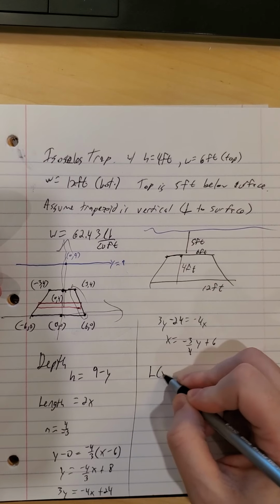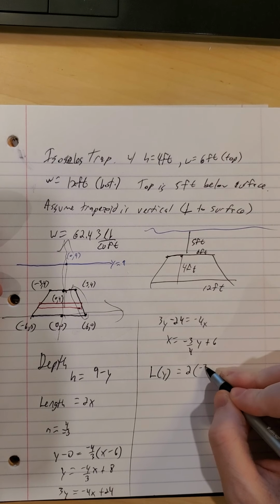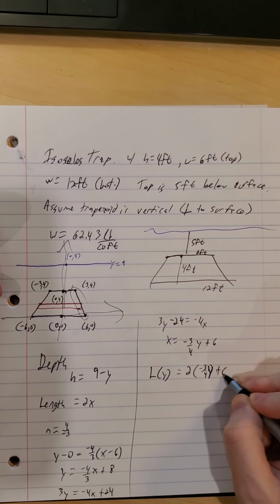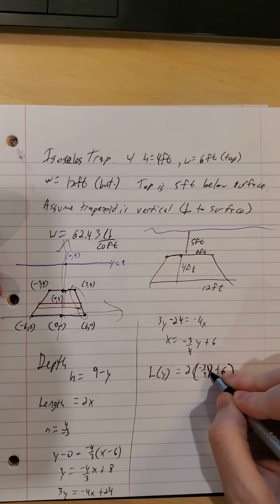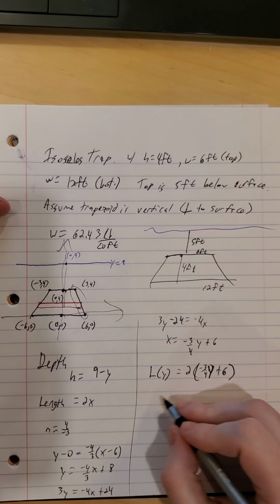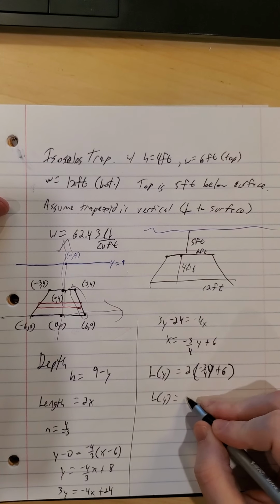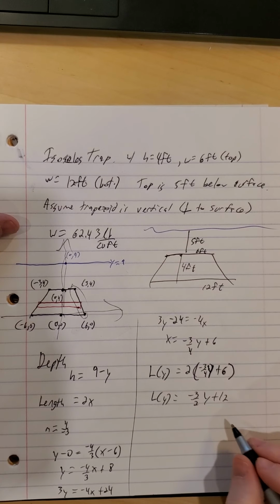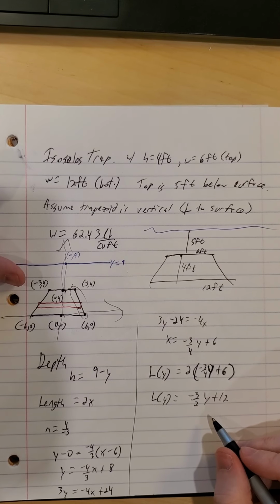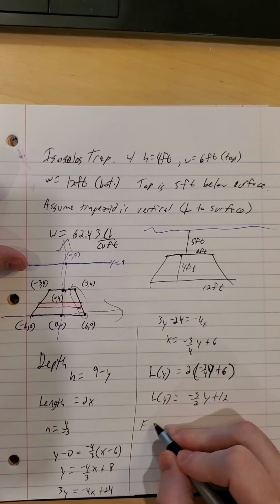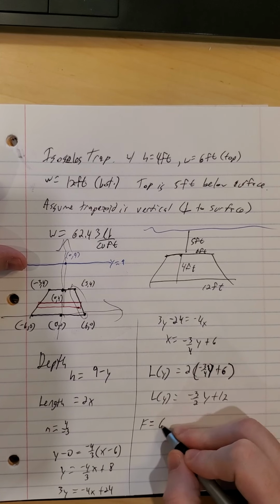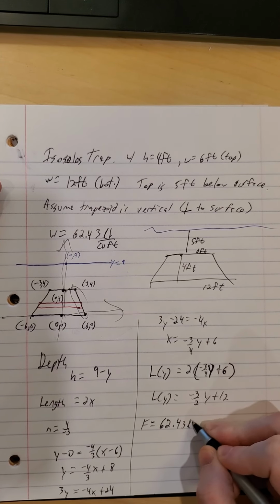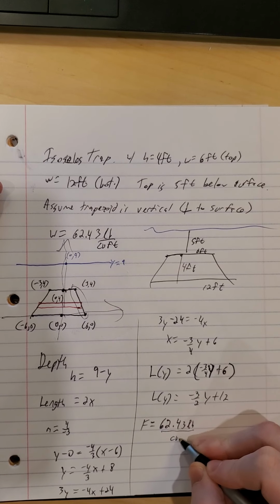So now we can say our length with respect to the variable y is 2 times the negative 3/4 of y plus 6. It's a messy y there. We can do a little bit of simplifying as well. So negative 3/2 y plus 12. So our force, weight density, 62.43 pounds per cubic foot.